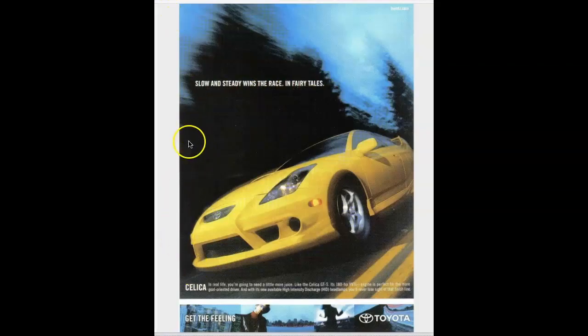And here's what it says at the bottom, Celica. In real life, you're going to need a little more juice, like the Celica GTS. Its 180 horsepower VVT-Li engine is perfect for the more goal-oriented driver, and with its new available high-intensity discharge HID headlamps, you'll never lose sight of that finish line. And then we have Get the Feeling in Toyota.